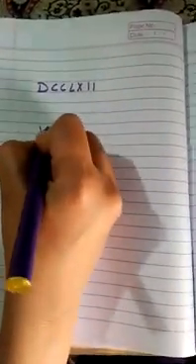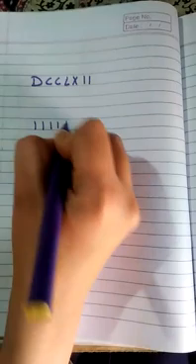Now today we will write the Roman numbers and learn how to write them. Clear? In ancient times, people wrote numbers like this: 1, 1, 1, 1, 1. But it's very difficult to write large numbers.